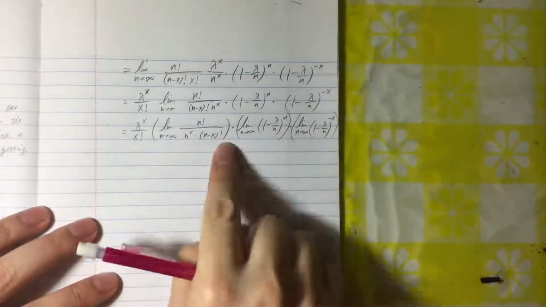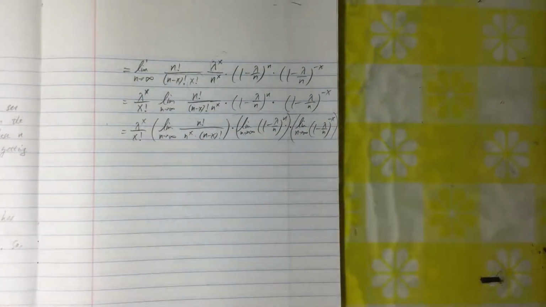So take each limit individually. Let me take the first limit first.